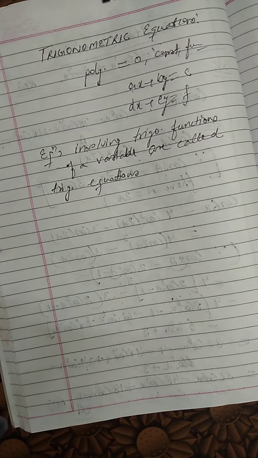When we are solving trigonometric equations, again same thing, we will be calculating the value of the unknown, and that unknown x or y or theta is actually the angle of that particular trigonometric function.